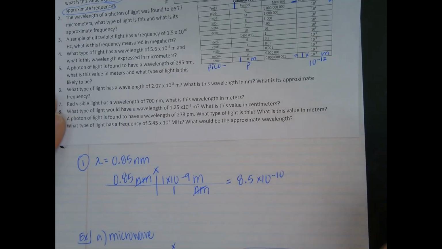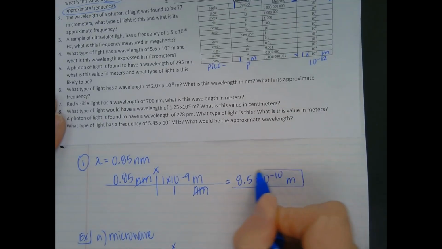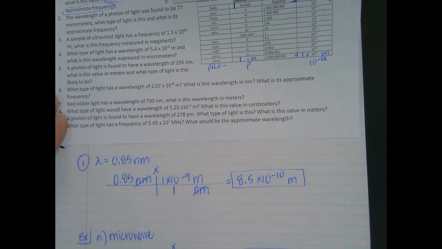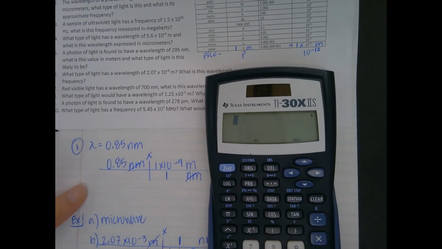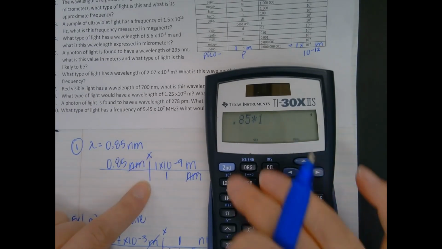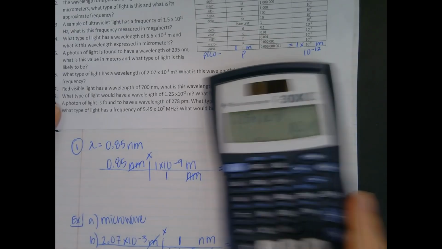Times 10 to the negative 10th meters. Perfect. Okay, and real quick, to make sure and show that we know how to do this, 0.85 times 1, the second EE means times 10 to the negative 9, equals 8.5 times 10 to the negative 10.